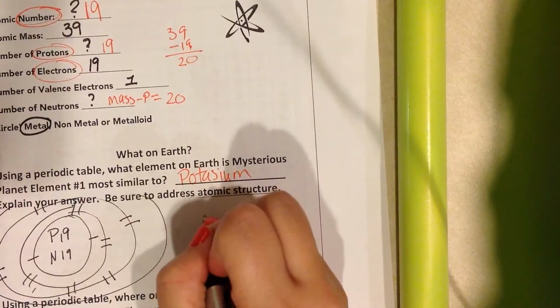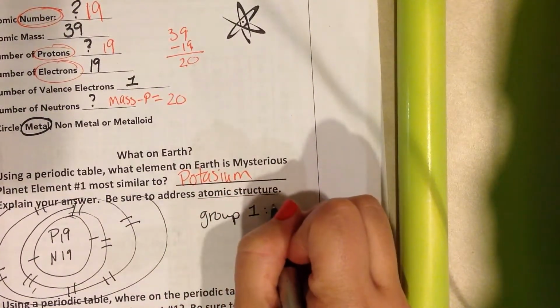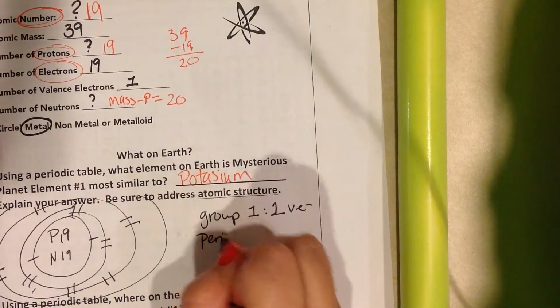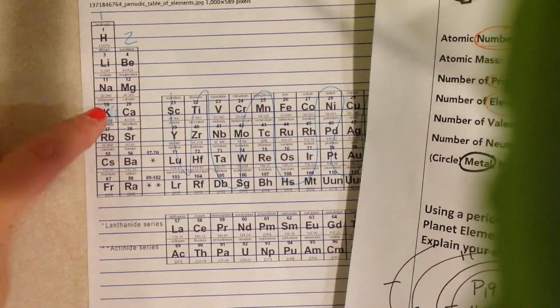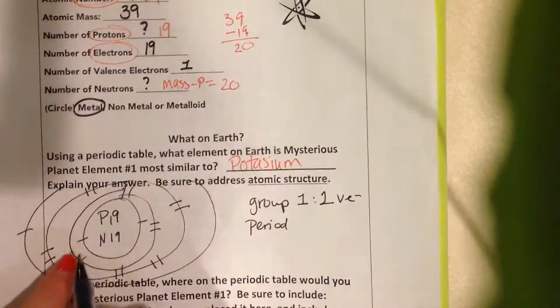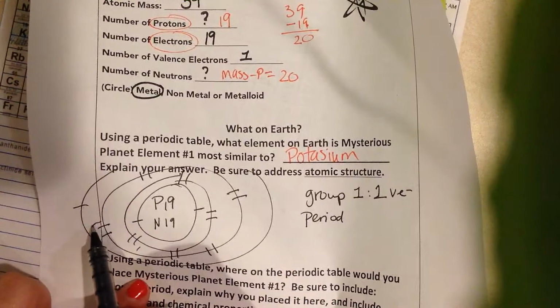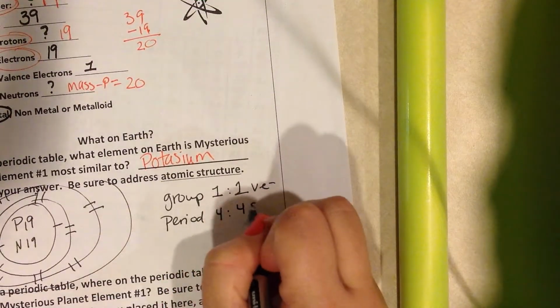So I'm going to say group 1, 1 valence electron, period. I'm going to count just to make sure. 1, 2, 3, 4, fourth period. 1, 2, 3, 4 shells. Oh, I just wrote on there. Period 4. So 4 shells.